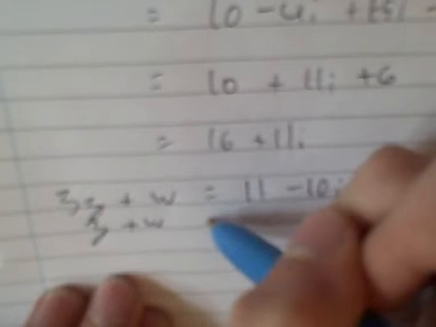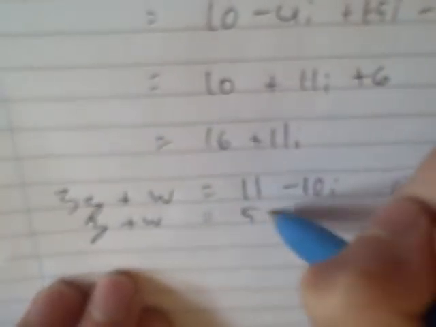And we can use this in simultaneous equations. So let's say our first equation is 3z + w = 11 - 10i, that's equation 1. And then z + w = 5 - 2i.